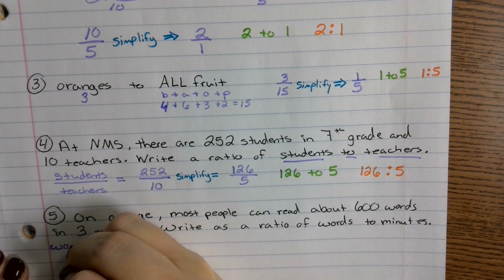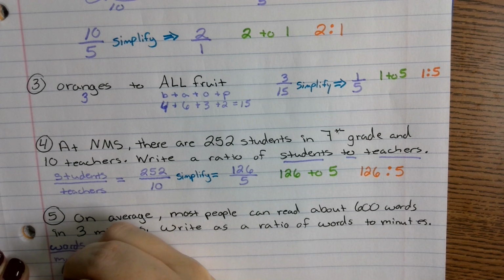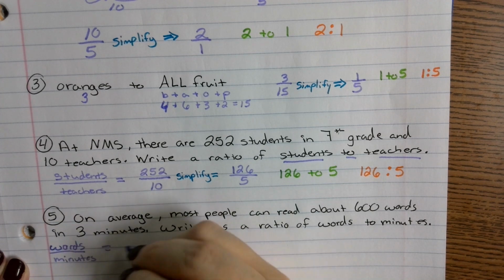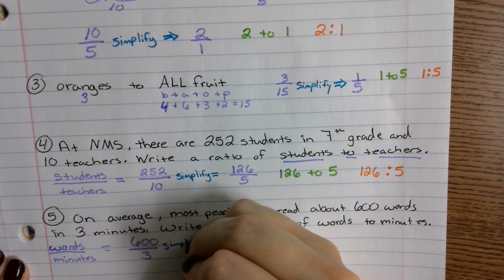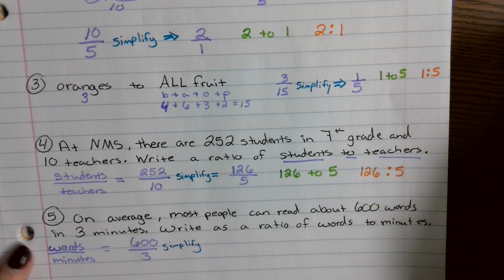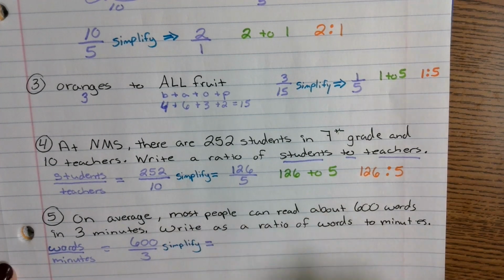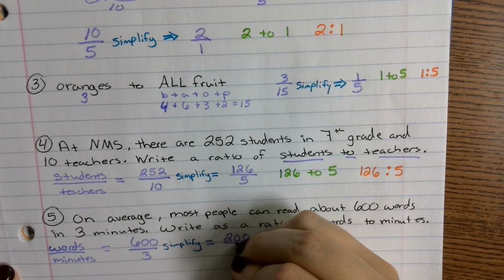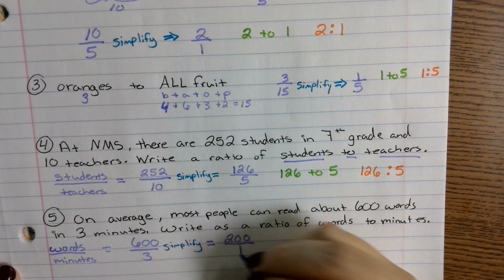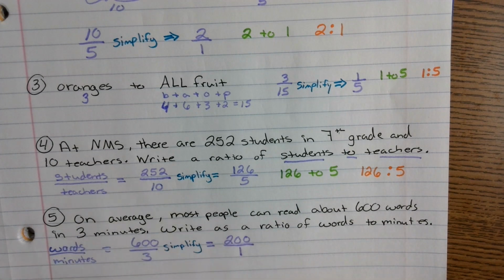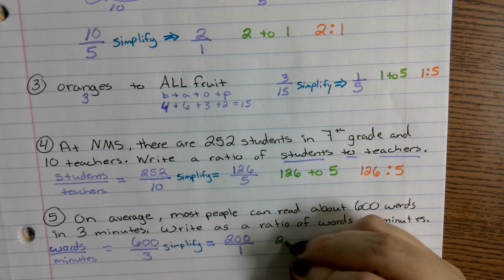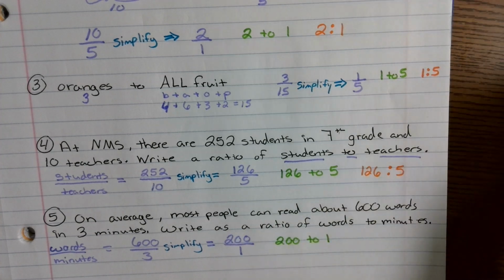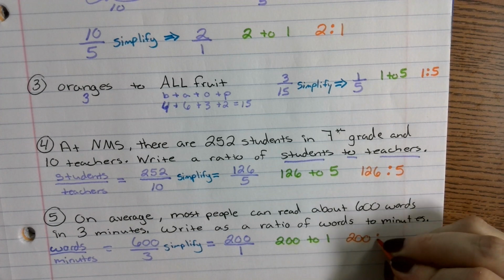If we say it's going to be the words, we're comparing the words to the minutes. That means words is going to go on top, minutes is going to go on the bottom. That's 600 over 3. That can be simplified. Now, when you simplify it, it just tells you it's 200. But we automatically know all whole numbers can be written as fractions by putting them over what value? 1. If it's just 200, it's 200 over 1. If it was 7,000, it'd be 7,000 over 1. Everything can be written over 1. Then you can write it as 200 to 1 and 200 colon 1.